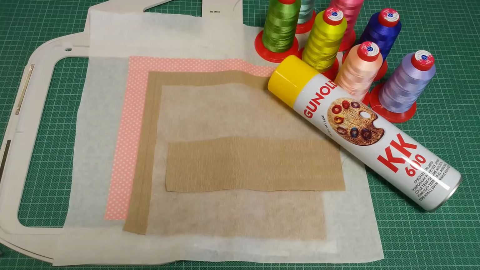We're ready to embroider now, so make sure you've gathered all the materials you need. We will need outer fabric, lining, fabric for the handle, interfacing, stabilizer, embroidery threads and adhesive spray.